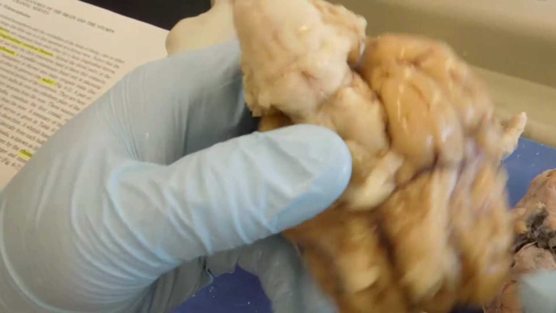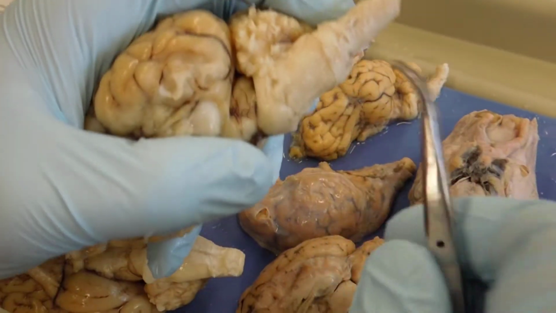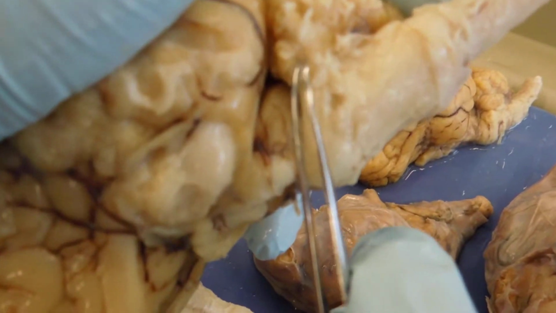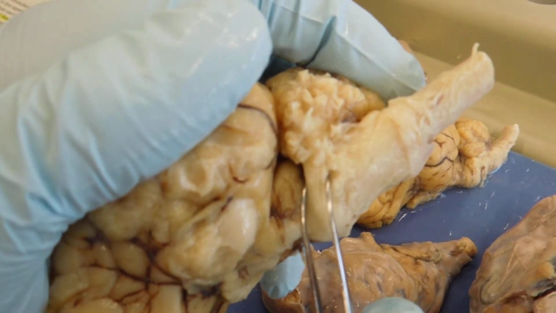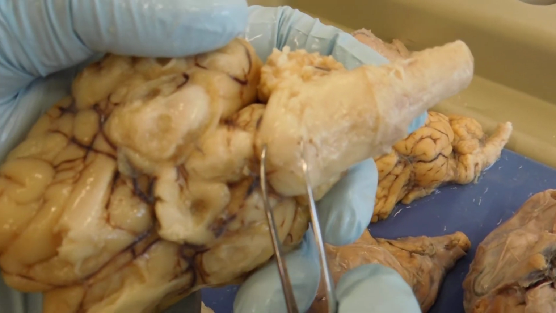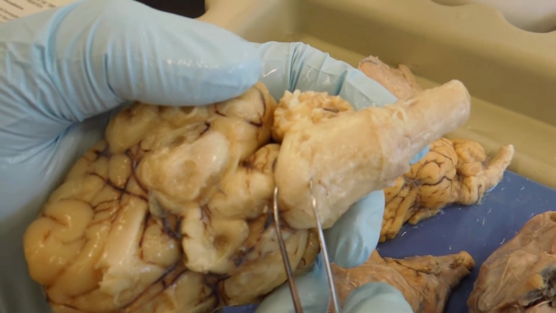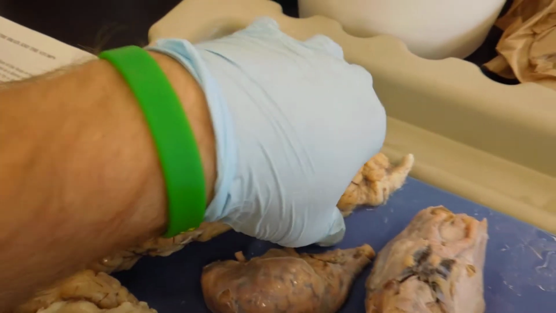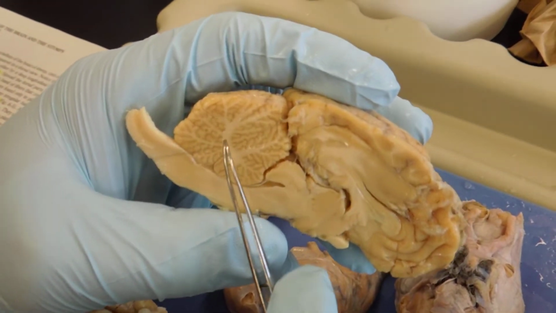Brachium pontis. Brachium pontis is right here. It goes from the cerebellum to the transverse fibers of the pons. Okay, transverse fibers of the pons. Transverse fibers of the pons are on the pons here. Okay, arbor vitae. Arbor vitae means tree of life, and it's the white matter in the cerebellum.